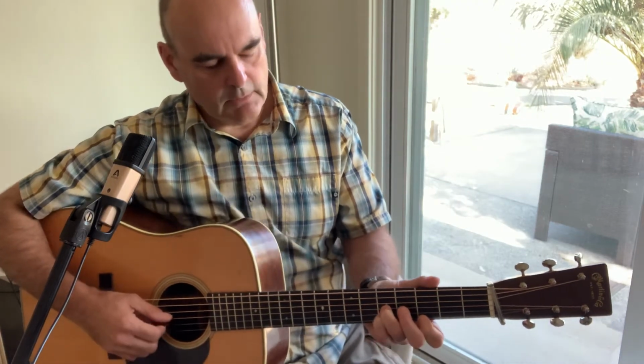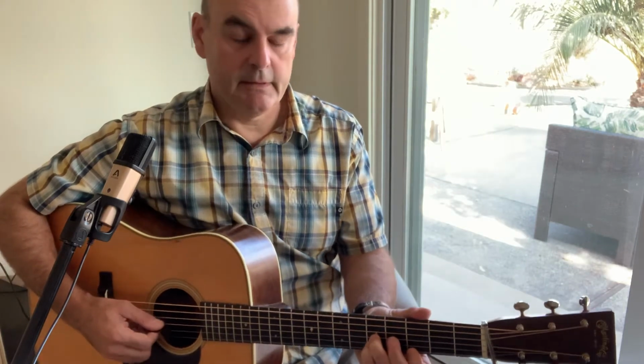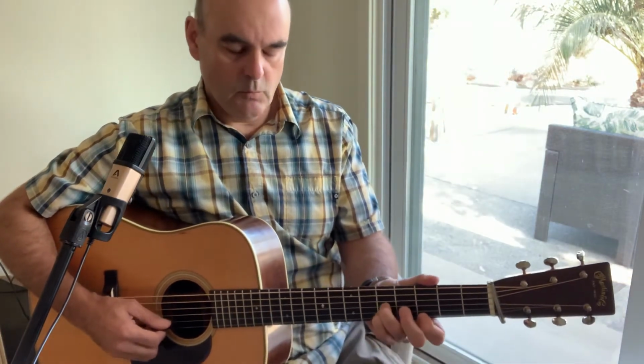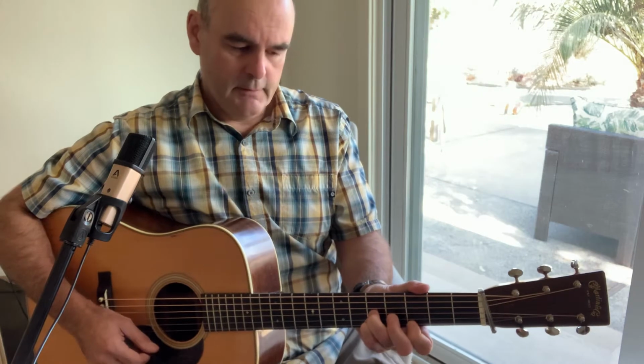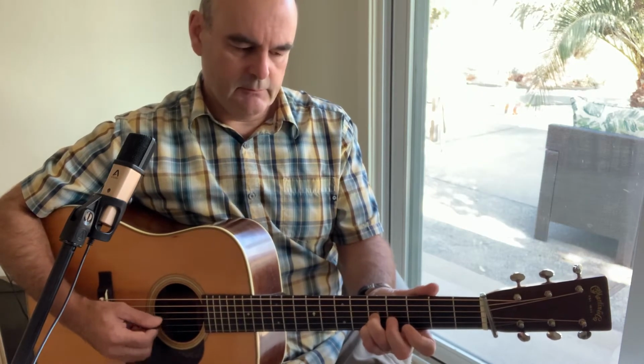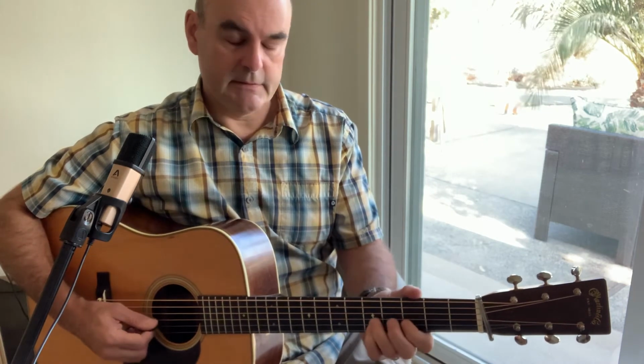So that's another shape. Call that the A shape. This is not a 3, 5, 1. This is a 1, 3, 5. So what is that note? That's a C note. So that's a C chord.